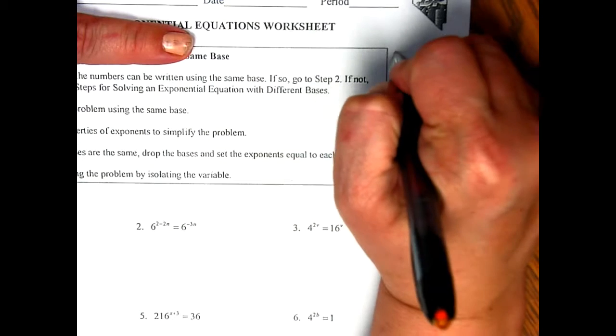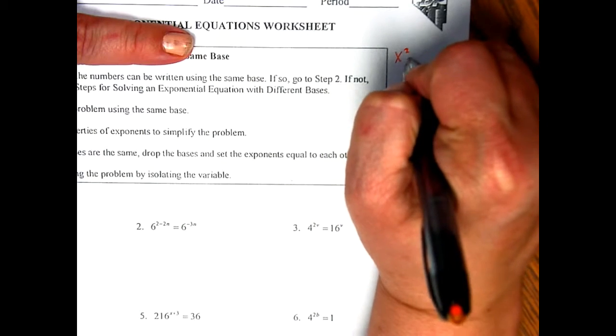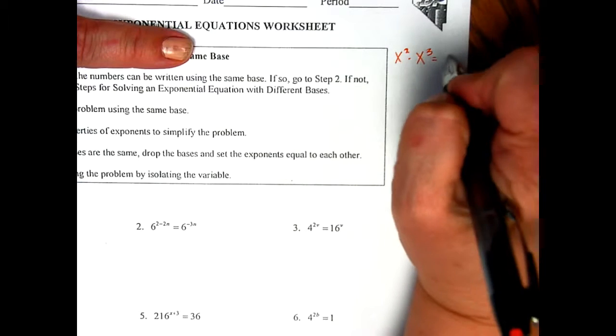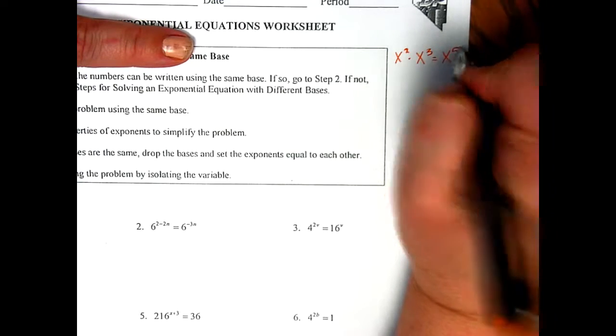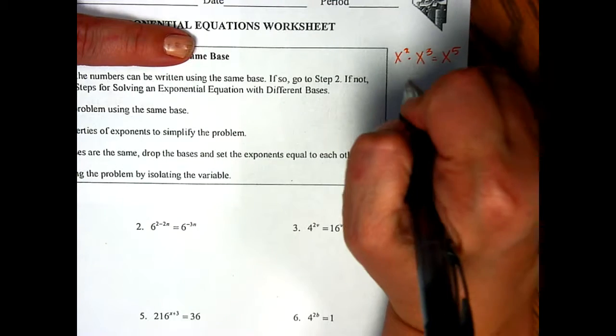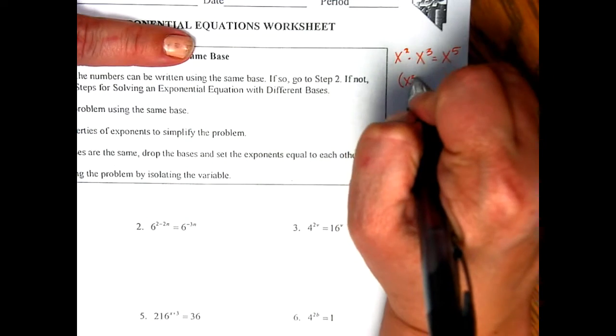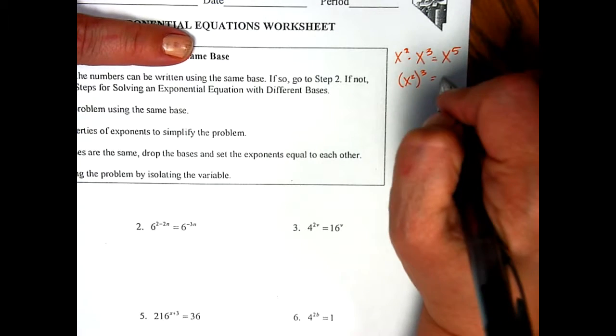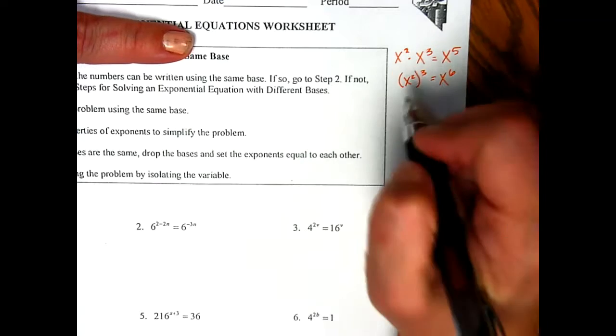So if you have x squared times x to the third, the rule is to add the exponents, so you have x to the fifth. Next, if you have x squared to the third, that is power of a power, so you multiply and you get x to the sixth.